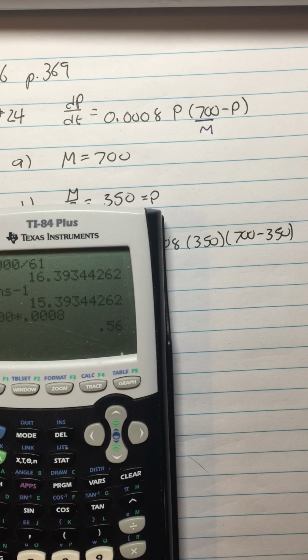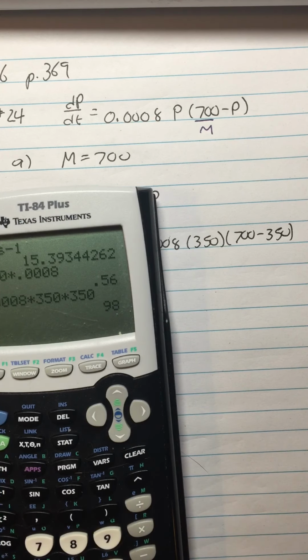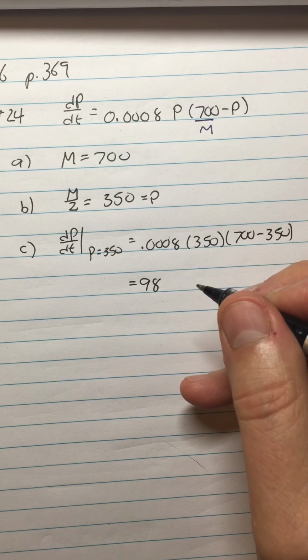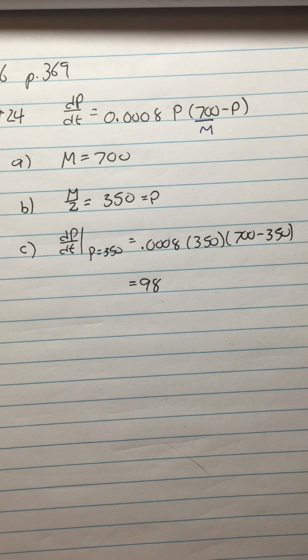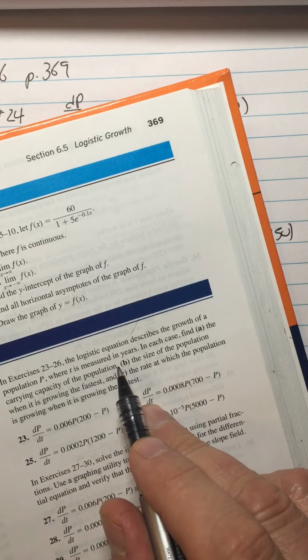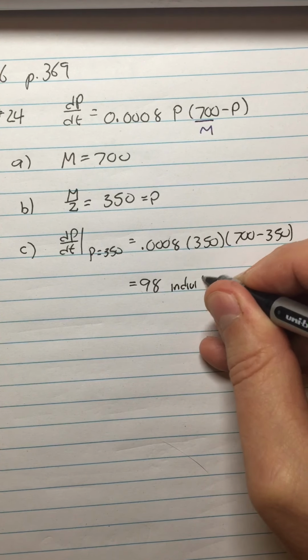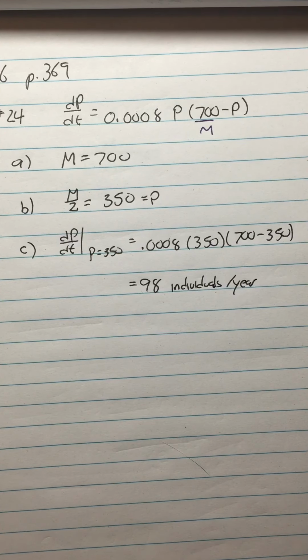We just go on our calculator and do 0.0008 times 350 times 350 again, because that's 700 minus 350, and we get 98. So that is 98, and let's see if they give us any units here. They do not give any units. So the rate of growth is not 98 whatever's per whatever. Oh, actually it does say, it says P is the population, T is measured in years. So whatever, we don't know what animal it is. So 98 individuals of whatever species per year. All right, there you go. That's number 24. Not too mind-boggling, right?